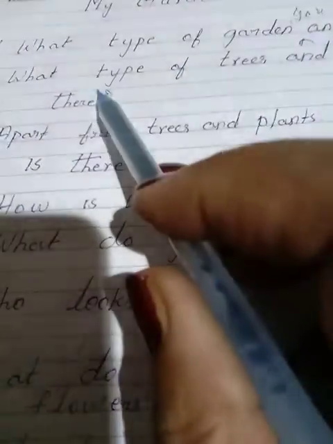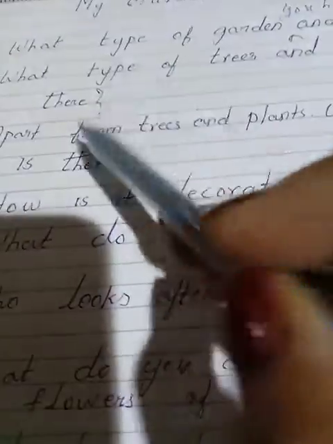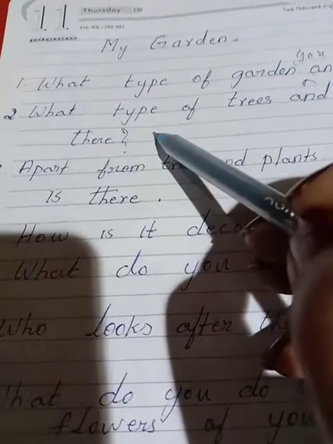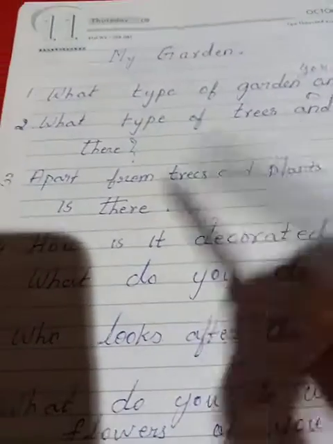Okay, you can write about the trees and plants. That will make your paragraph bigger. But don't write the numbers. I'll show you how you will begin. I'll just solve two questions of yours, and you can further do it.